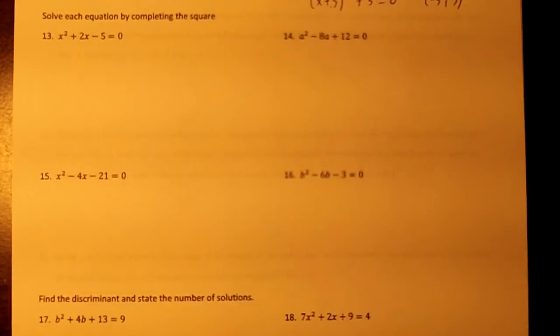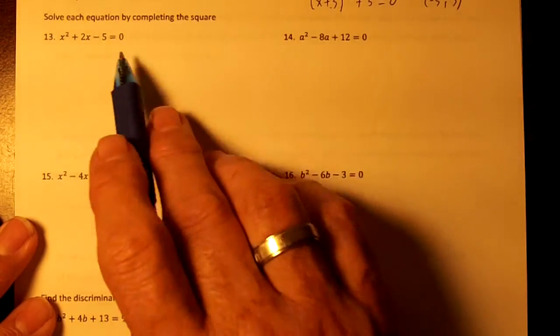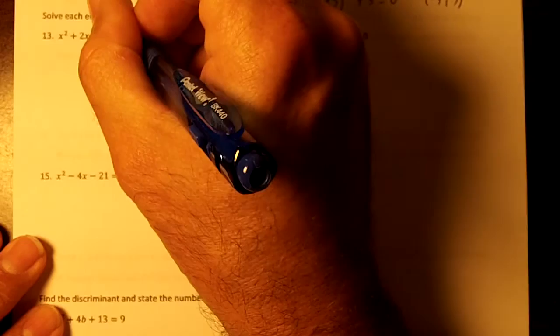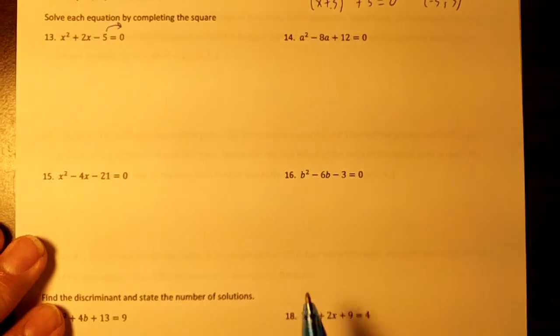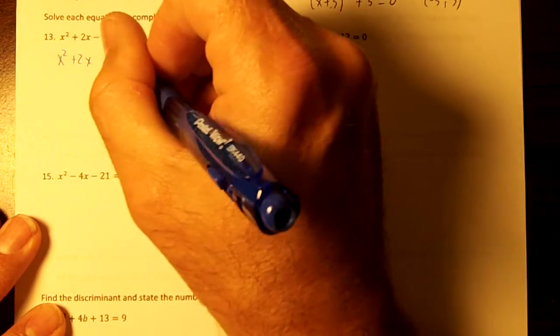Number 13 to 16. Solve each equation by completing the square. Okay, we're going to do the same thing we did on 11 and 12, but this time we're actually going to solve them. So on this one, we're going to move the 5 across. We'll get x squared plus 2x equals 5.